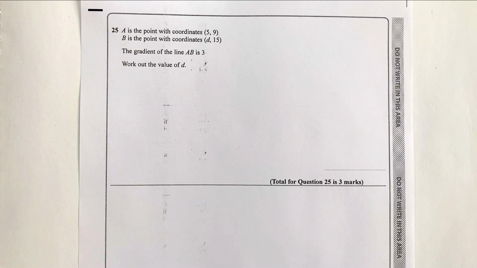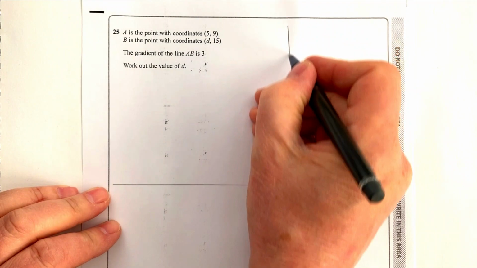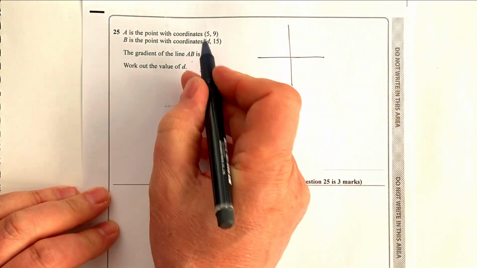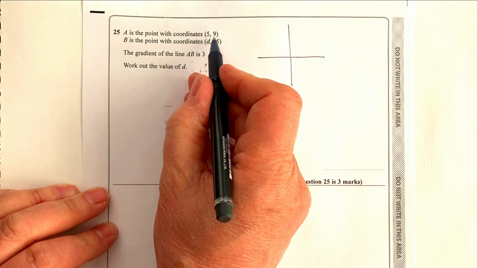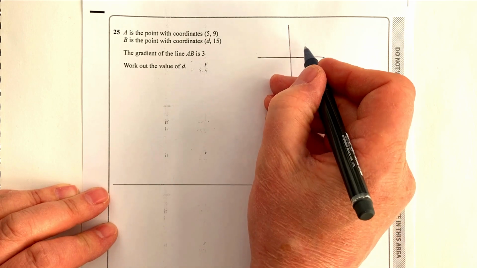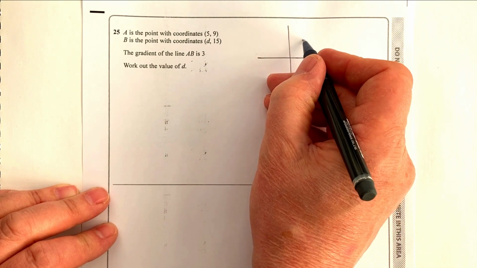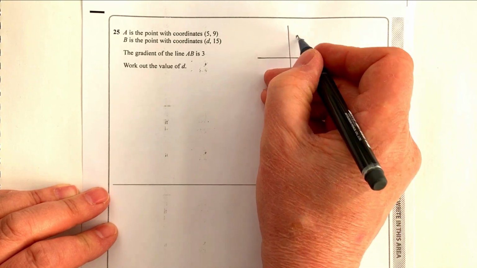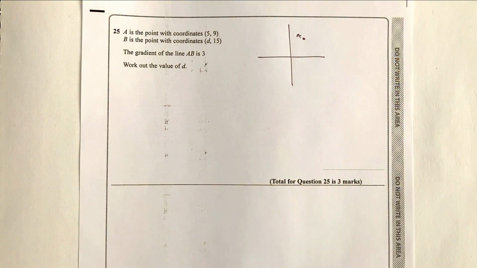Okay, now this one is a little bit trickier. So what I'm going to do is draw a bit of a sketch first. It says the gradient of a line is 3. What that basically means is that if we have a line on a grid, the first point A is 5, 9. So along to 5, up to 9, roughly about there, that's point A. And that's perfectly fine.